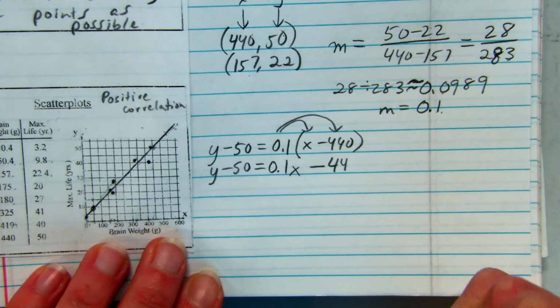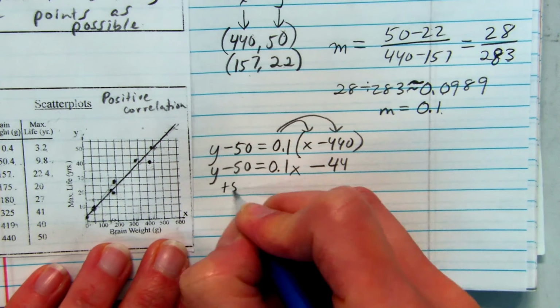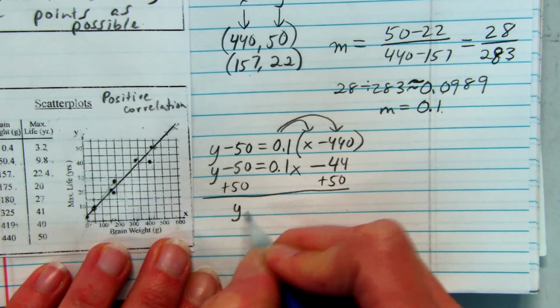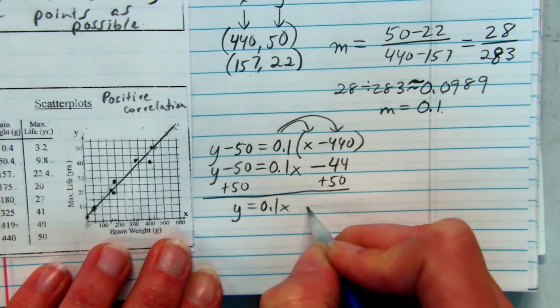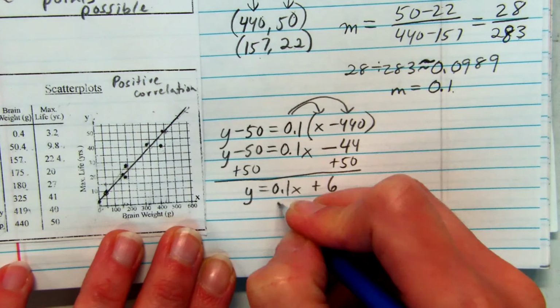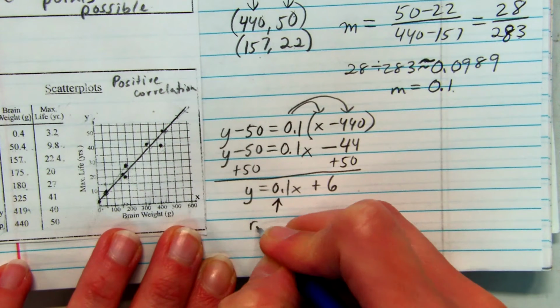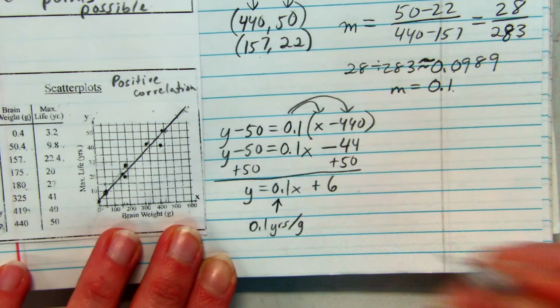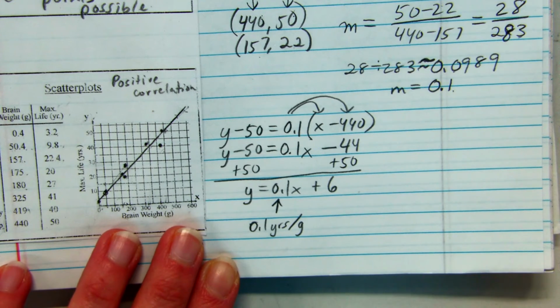So what do we do now? You would add 50. Add 50, and then add 50. And so y equals 0.1x plus 6. So let's kind of mark what all of this is. This would be 0.1 years per gram if we were going to label that rate of change.